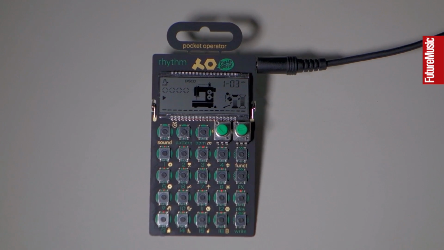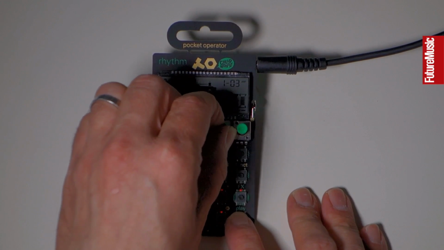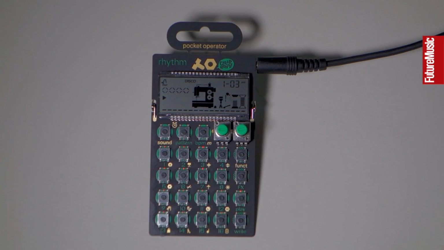And what I'm going to do actually is, I've held the write key down. Let's fiddle around with that encoder, and what it'll do, it stores the value at each step. So it's like automation for the sound controls.